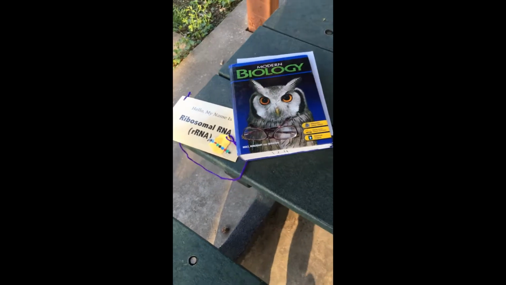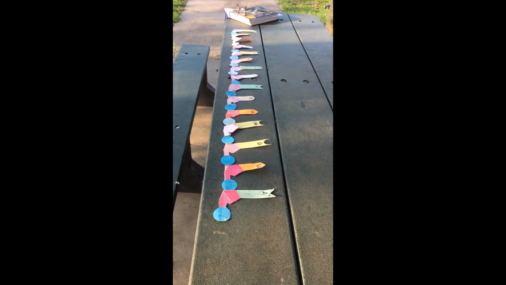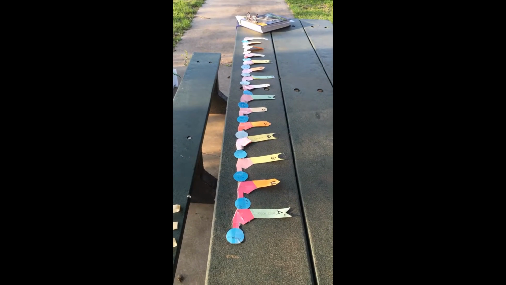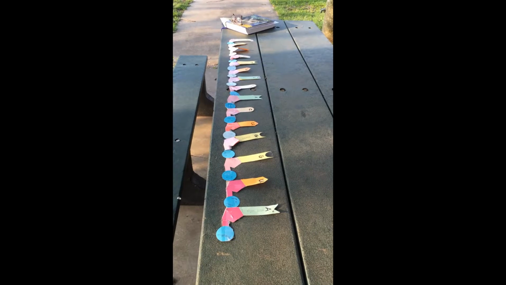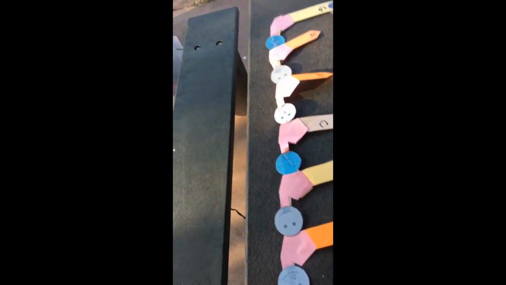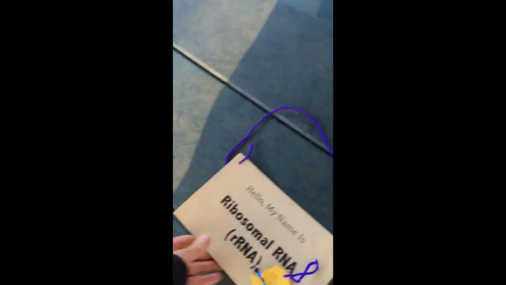So we're now outside the nucleus, and here is a stretch of RNA code, and we are going to go through part 2, which is translation. So let's just say that this picnic table is the ribosome, and I am going to play the role of ribosomal RNA.